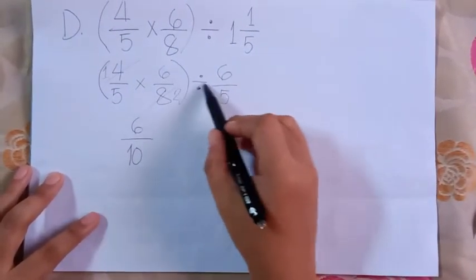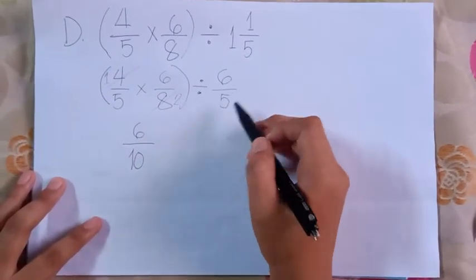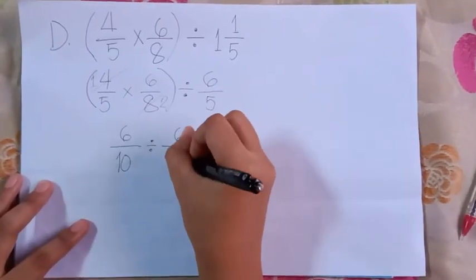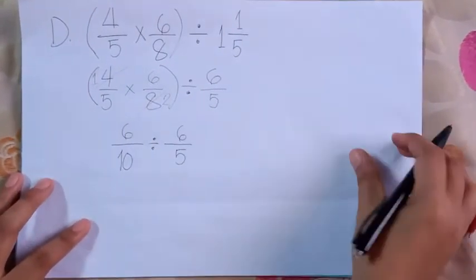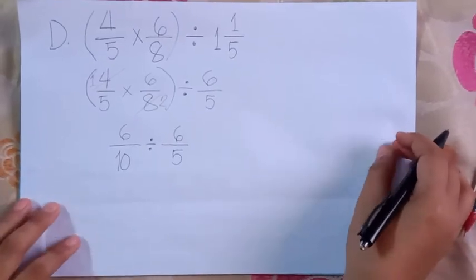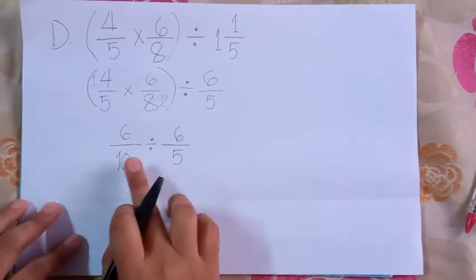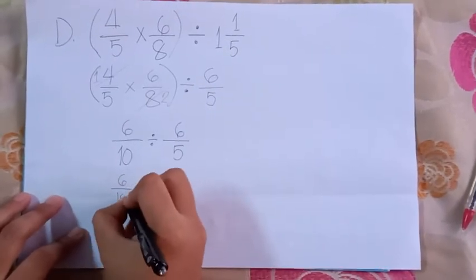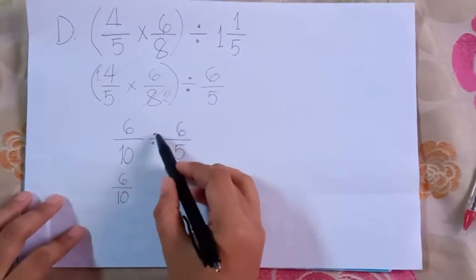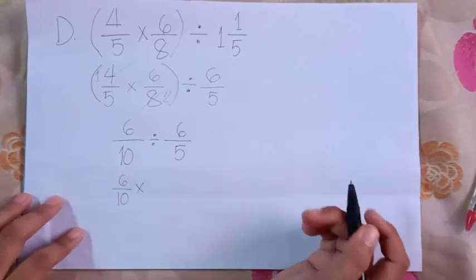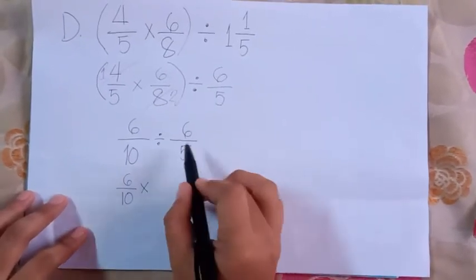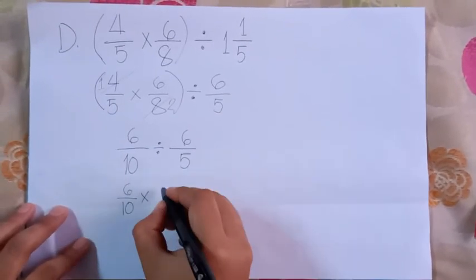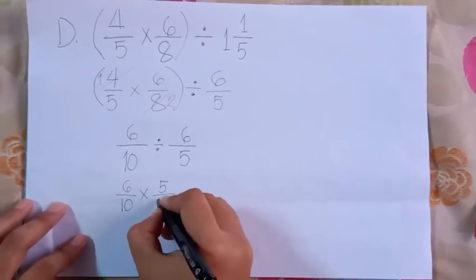And copy our divided by 6 over 5. Okay? Now we have the division rule of fractions. We need to copy our first fraction, which is 6/10, change our division into a multiplication symbol, and take the reciprocal of our second fraction. It becomes 5/6.